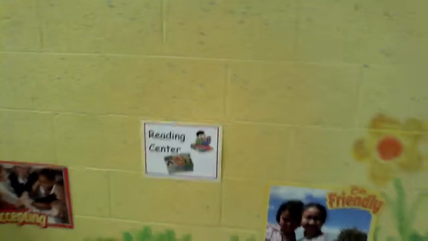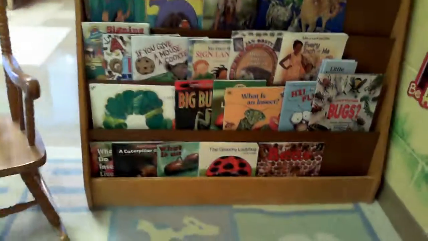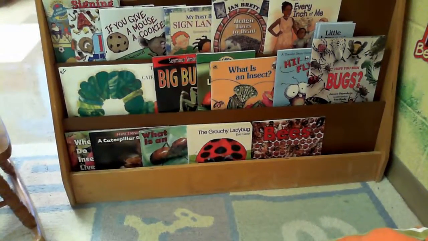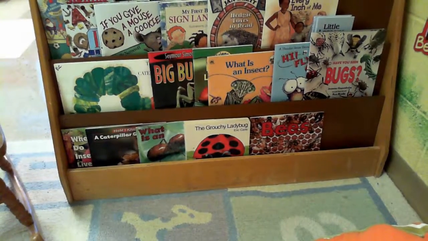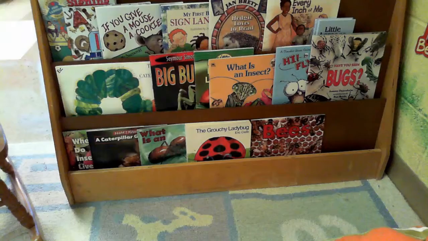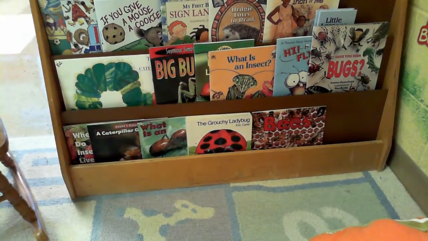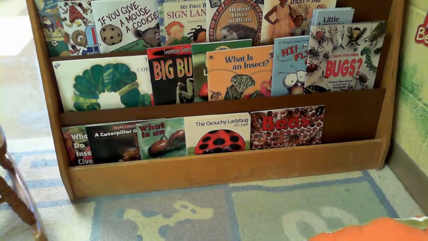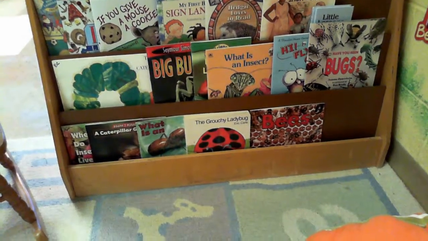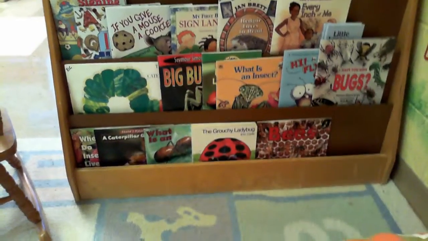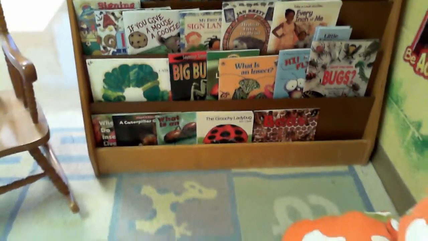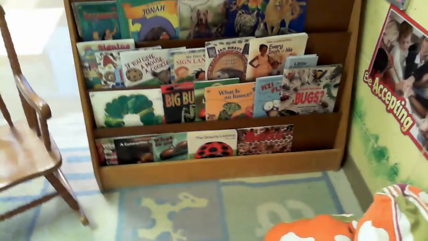Last will be my reading center. Okay, and we've added some bug books to it. Story books about bugs, The Very Hungry Caterpillar, High Fly, The Grouchy Ladybug. And then there's also informative books about what is an insect, bees, what is an ant, the parts of an ant, that kind of thing. So there's a variety of genres for the children to read there.